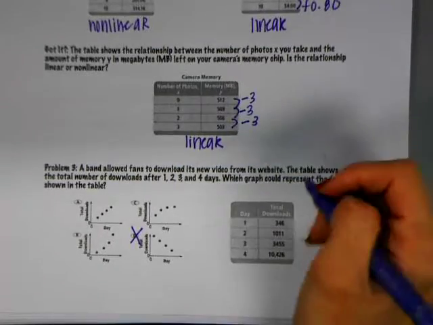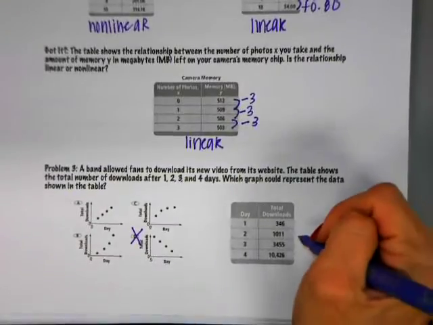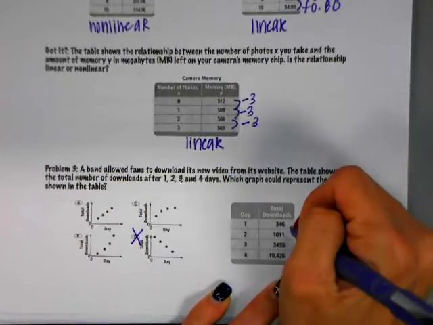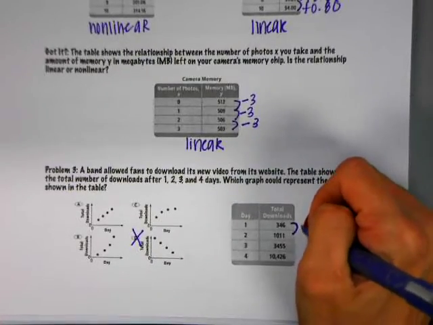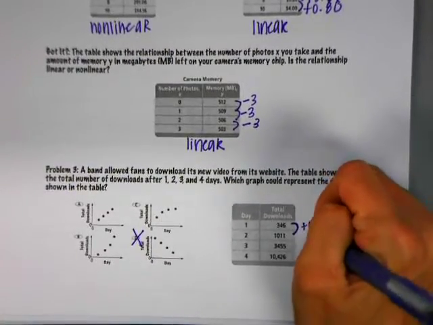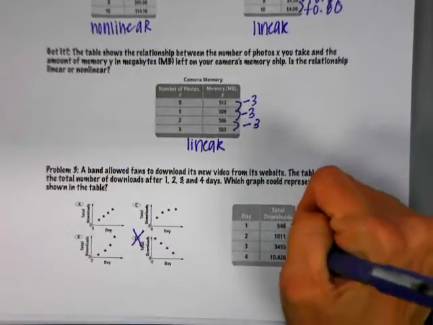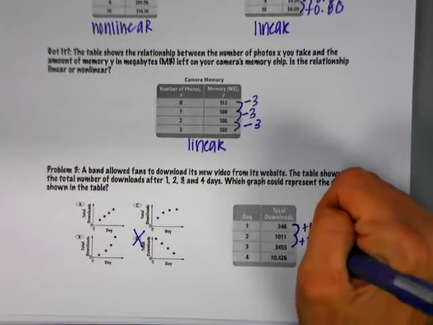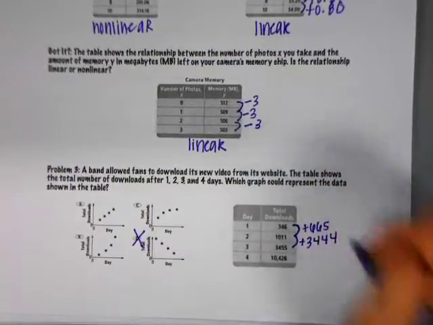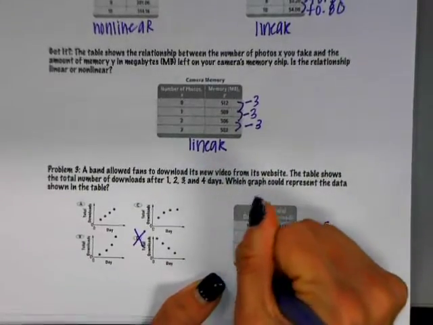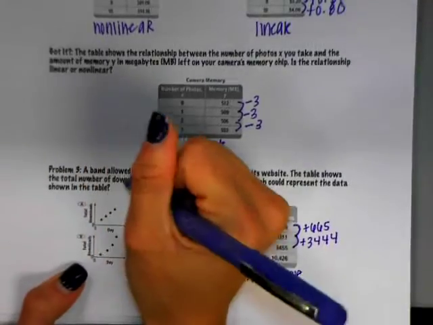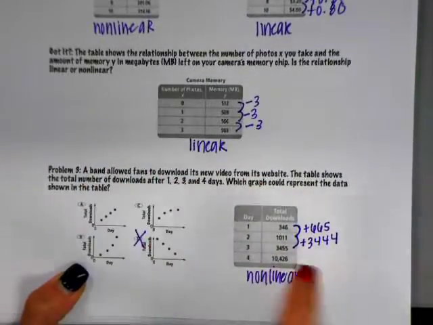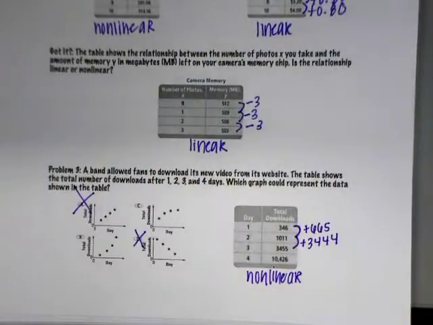All right, so then here, let's figure out if this is linear or nonlinear, okay? So going from 346 to 1011, what's that? 665. Plus 665? Yes. Okay. And what about the next one? 2,444. Okay, so is that linear? No. No, so we know this is nonlinear, so which other one's that? A. That's because that's curved. So this is nonlinear, so A has to be out. A is a straight line.